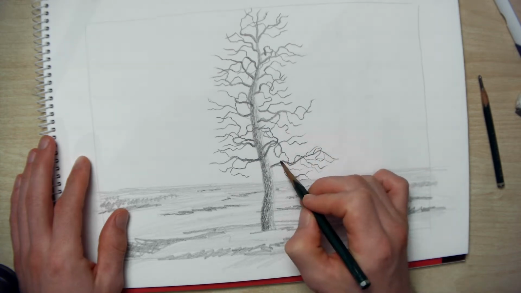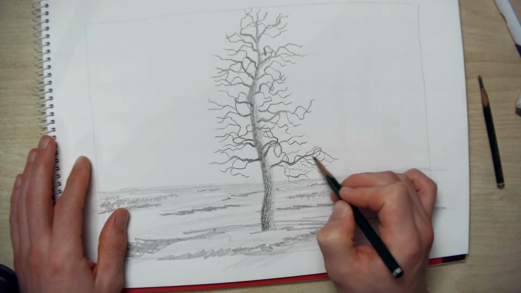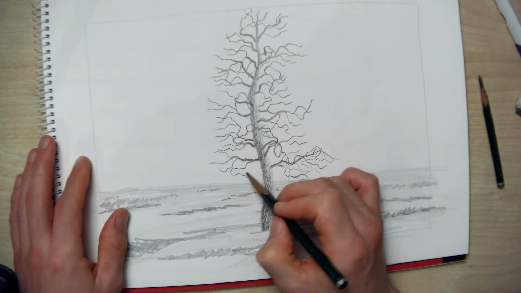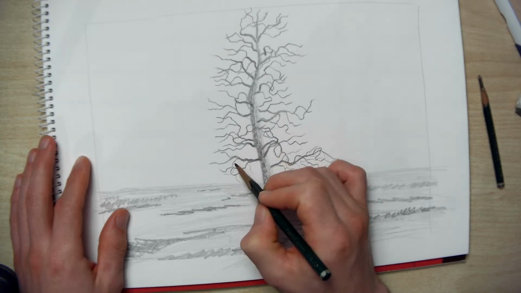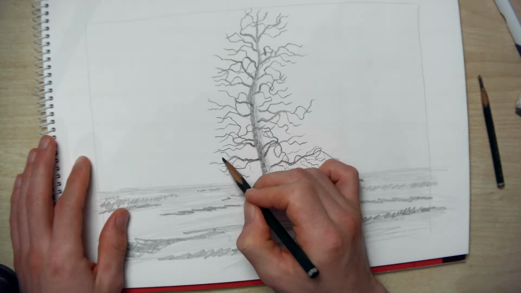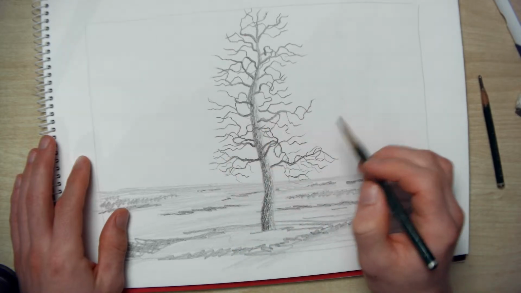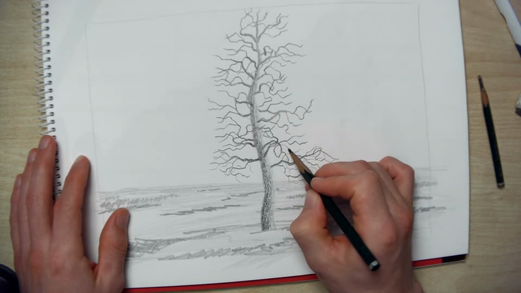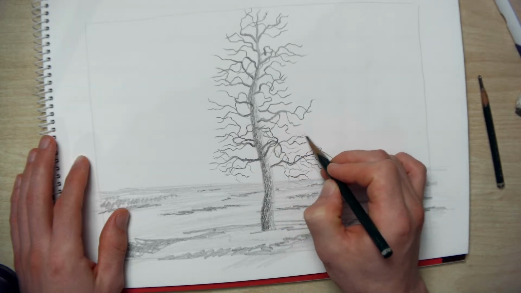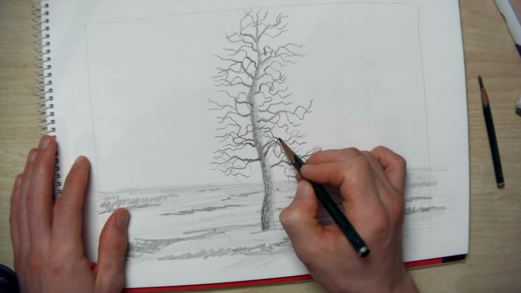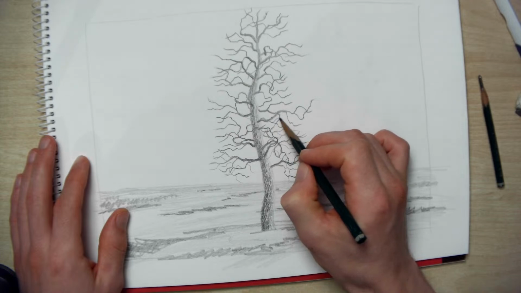So by just making them lighter, I create the impression of them being thinner and less visible. Let me maybe just stick to the right side for the beginning and then come around to the left side once I've done the right side right here.